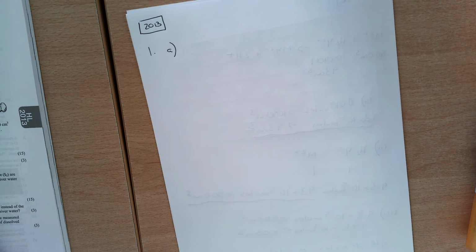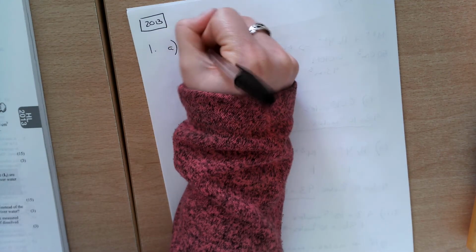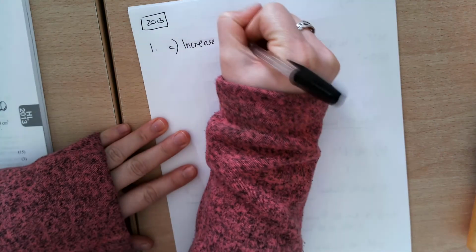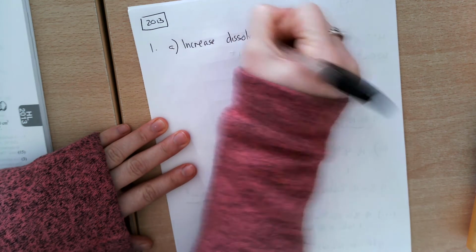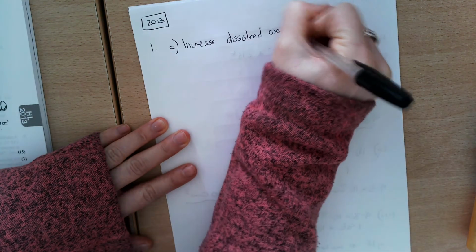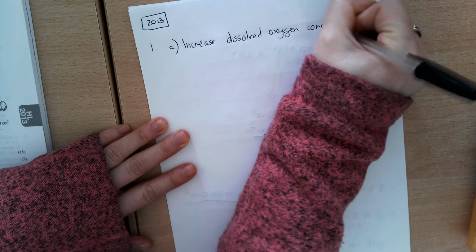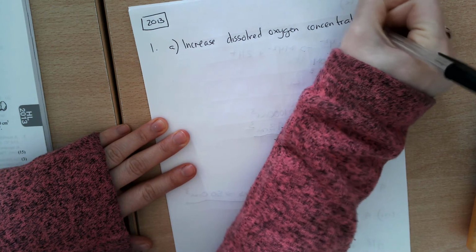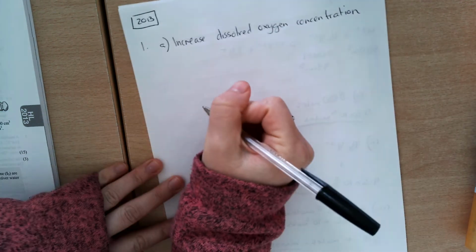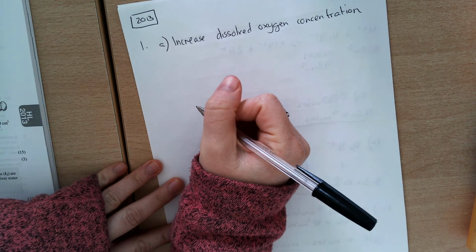Why it is important to avoid trapping air bubbles each time the stopper was inserted into the sample bottle and when using the dropper. The reason why is because it would increase the dissolved oxygen concentration. Now again, there's a few ways in which you can state that, so that's not the only answer there. Have a look at the marking scheme.